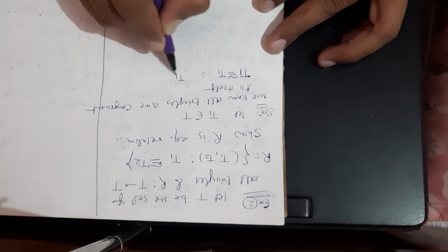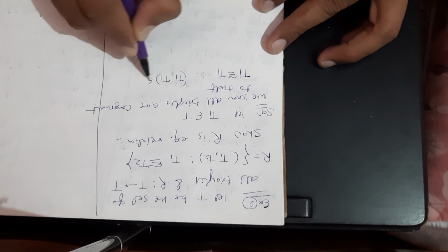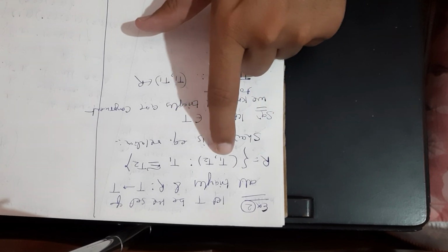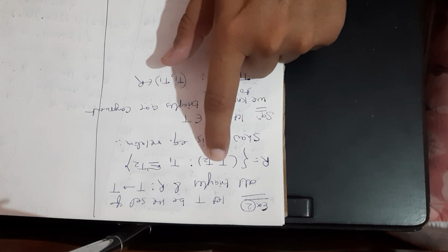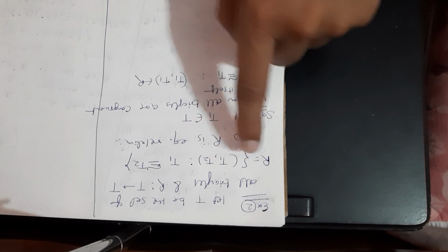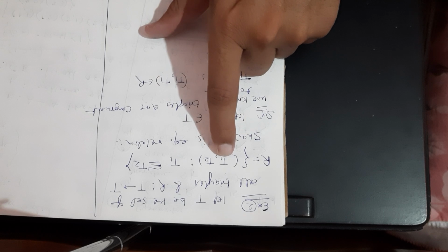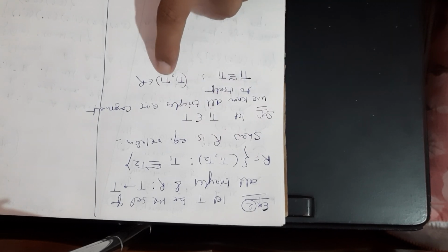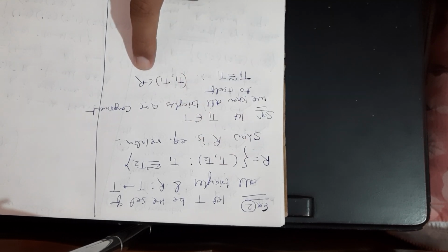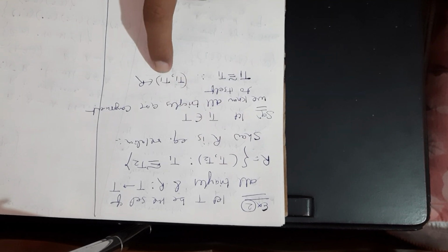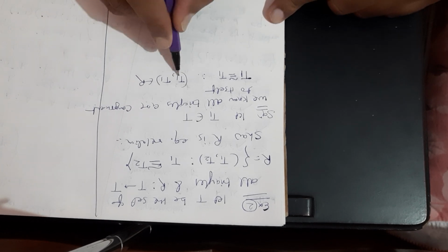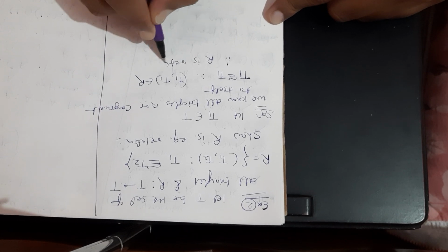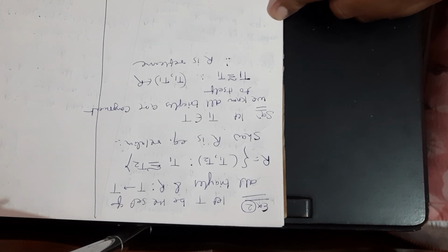It means (T1, T1) belongs to R. Don't get confused. Your relation says an element (T1, T2) will lie in R when T1 and T2 are congruent, meaning all triangles that are congruent in pair will be in R. When T1 and T1 are congruent, it will be in R. And when the same element is in R, the relation R is reflexive.